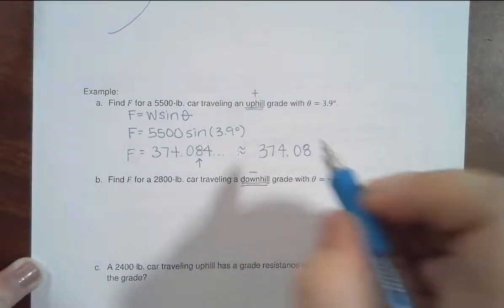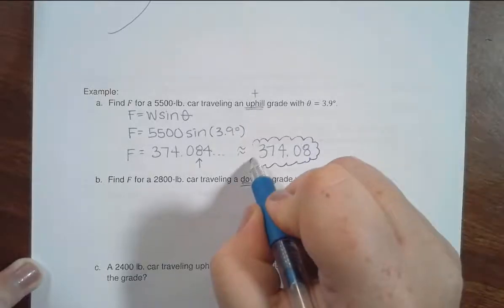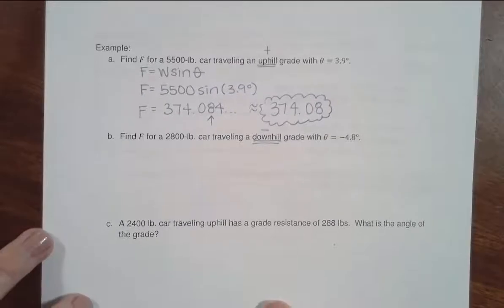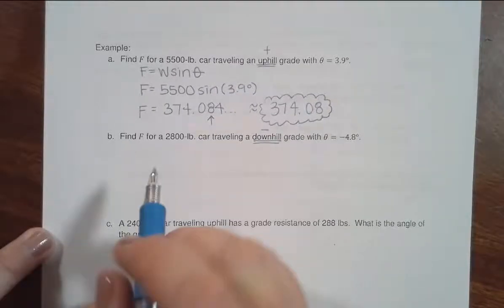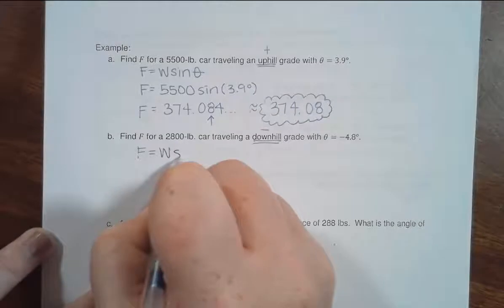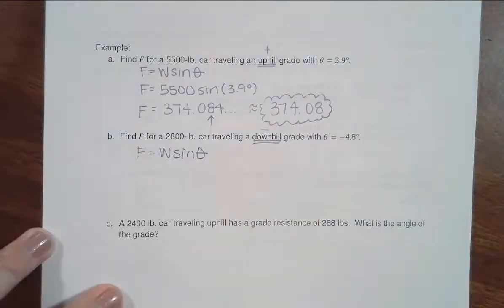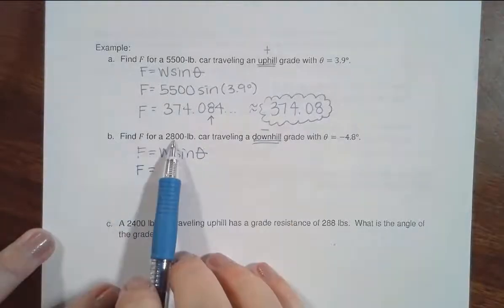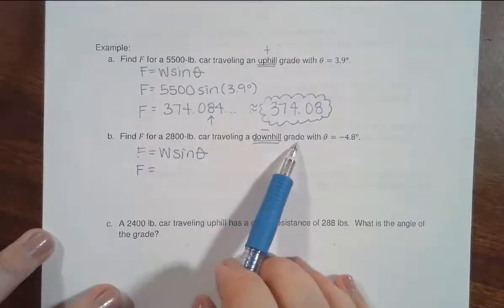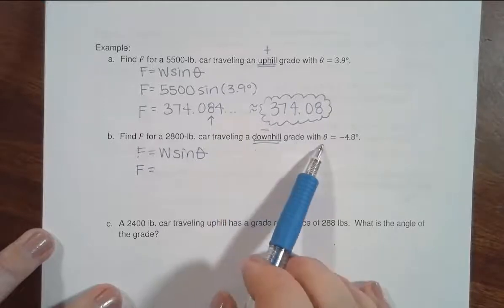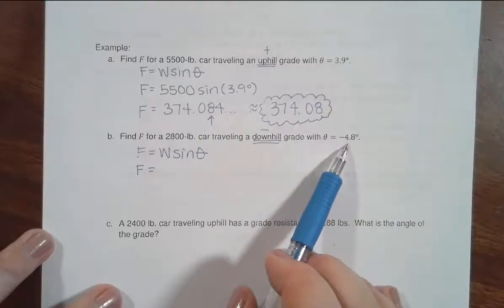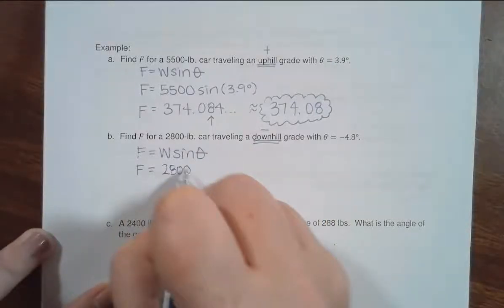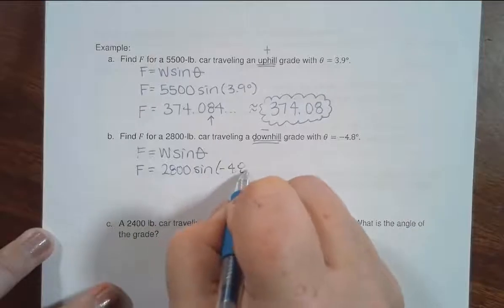All right, let's look at another one. Same thing, okay? If you get the idea, you can kind of work ahead of me and then just check at the end. So our formula is force is equal to weight times sine theta. Here we're wanting to find F, so we don't know F. It says we have a 2,800 pound car traveling a downhill grade with theta equal to negative 4.8 degrees. So my weight is 2,800, and I'm calculating sine of negative 4.8 degrees. So again, I'm going to plug that into my calculator.